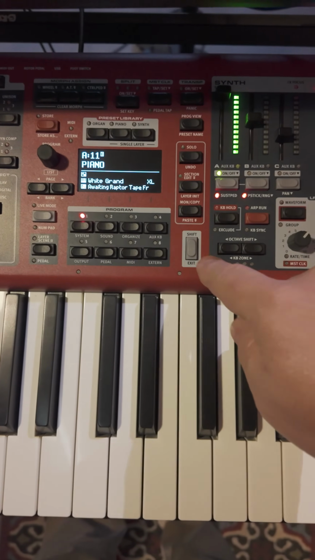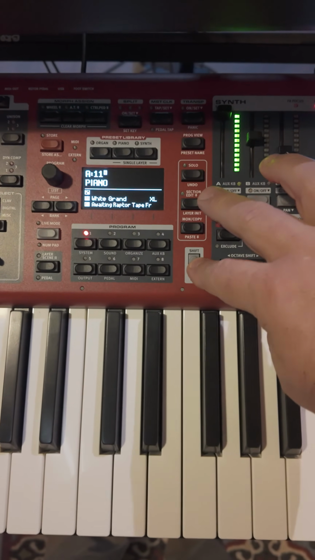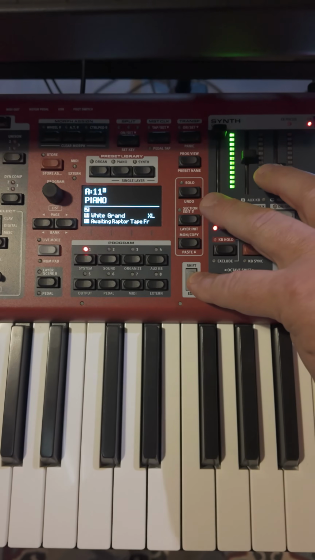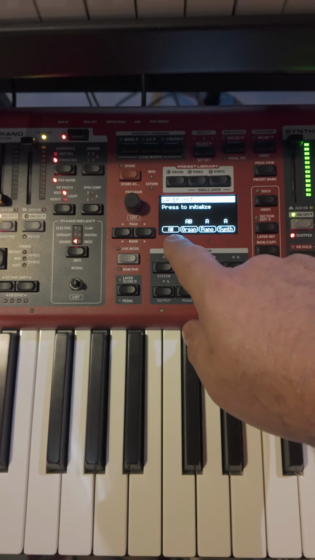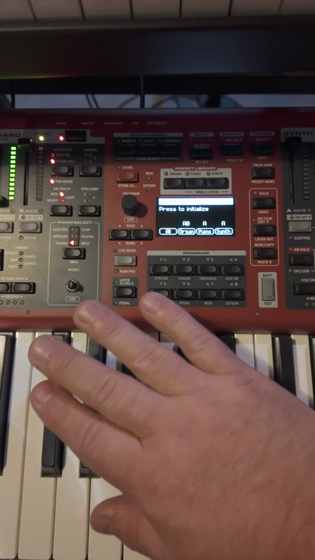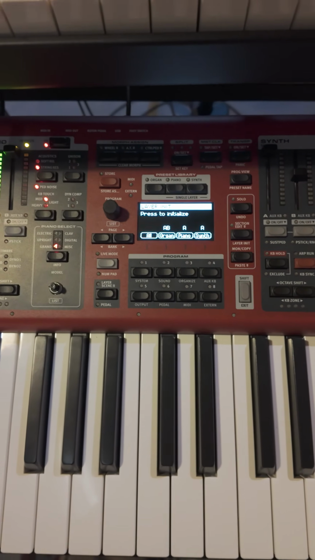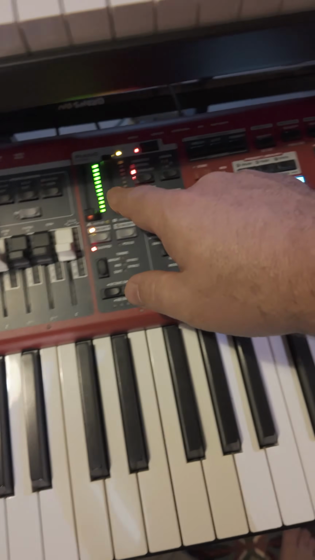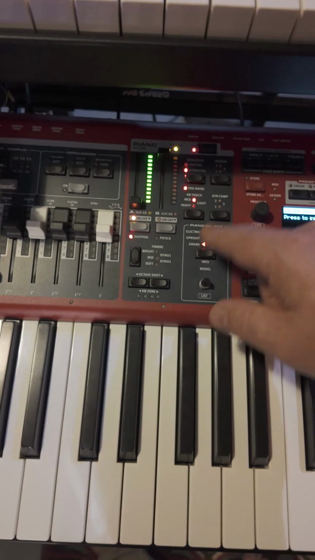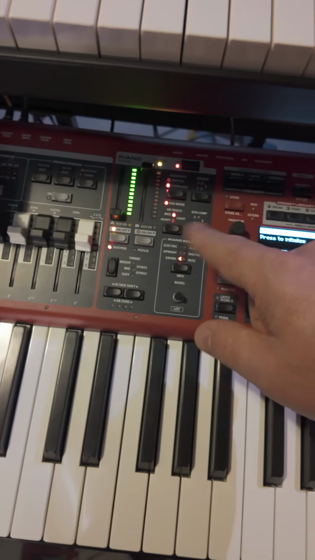I'm going to hold down the Shift key, and then I'm going to select Layer Init, Initialize. And then it's going to ask, what do I want to initialize? I want to do all, because I want to start from a blank canvas. Before I go back up to my laptop, you'll notice there's nothing going on in the synth engine, but the piano is lit.